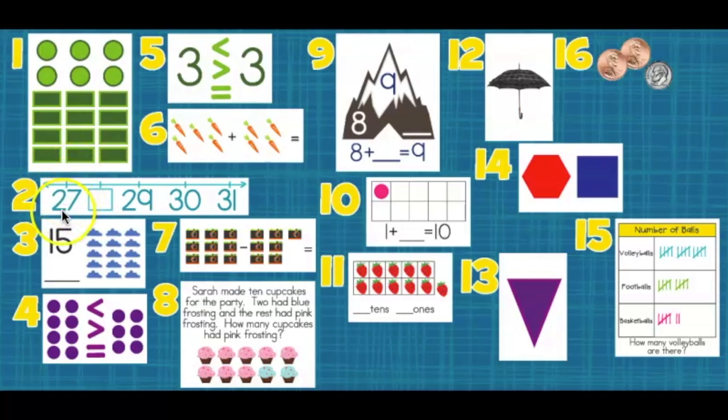Let's look at number 2. Let's count. 27, 28. That's right. 28, 29, 30, 31. If I started at 31 and I subtracted 4, where would I be? Well, to figure that out, we got to hop backwards. Ready? 1, 2, 3, 4. So where did I land? 27. That's right.